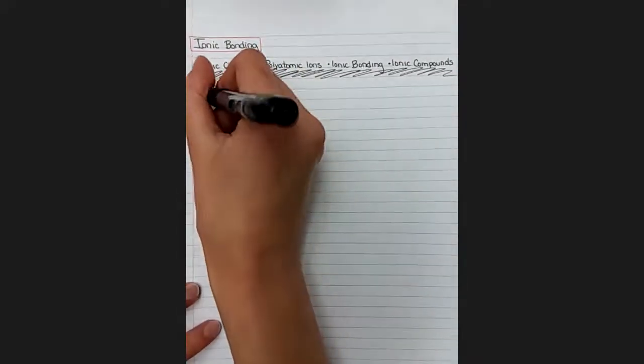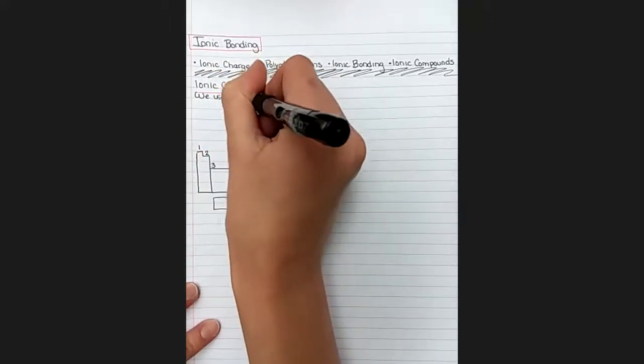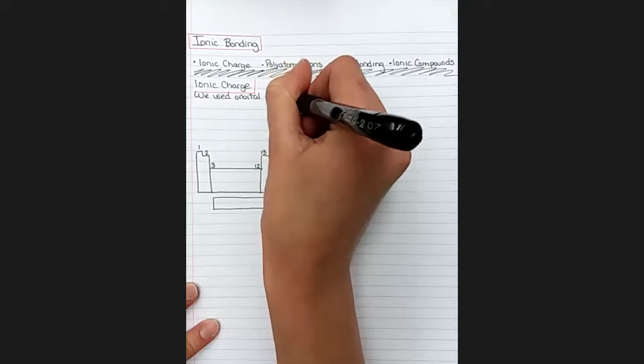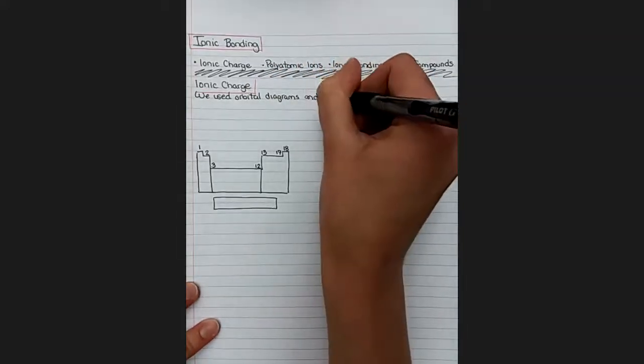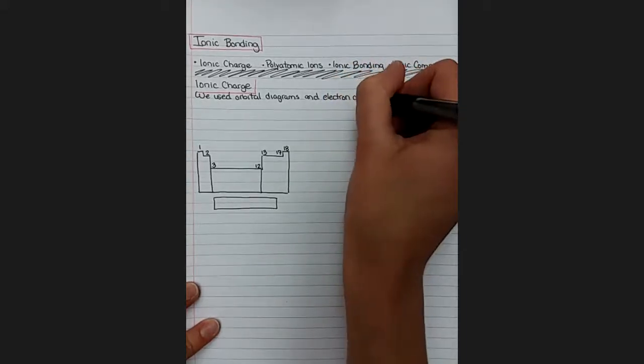So in the last chapter, we talked about orbital diagrams and electron configurations. Those were things that we used to describe electron filling and where electrons live around an atom.